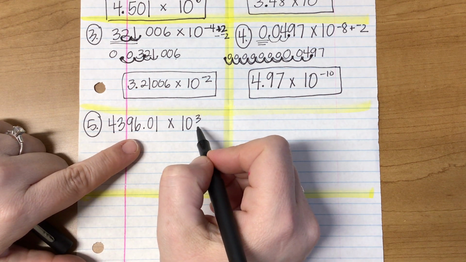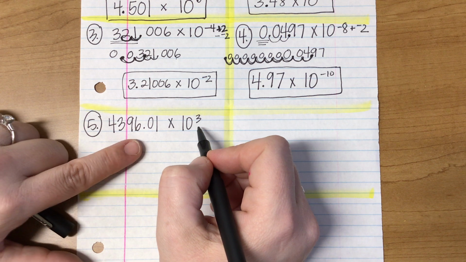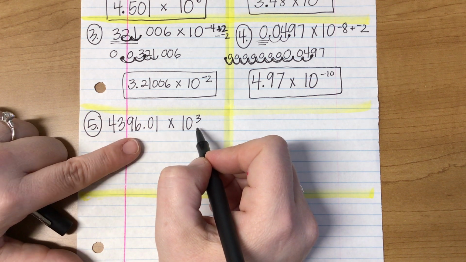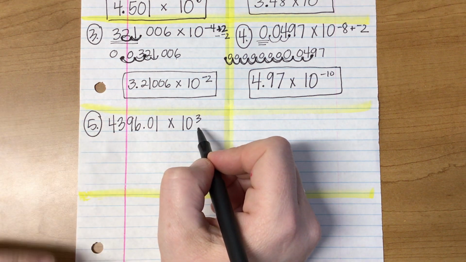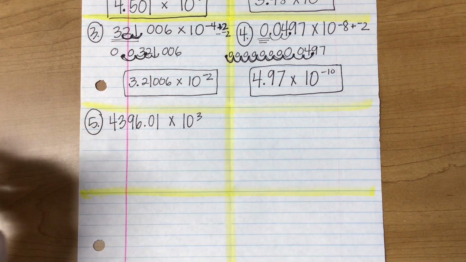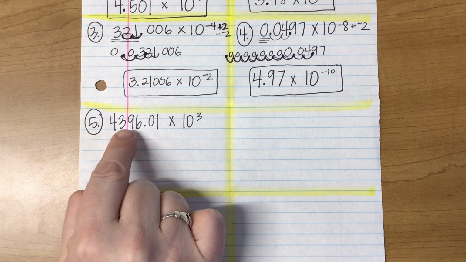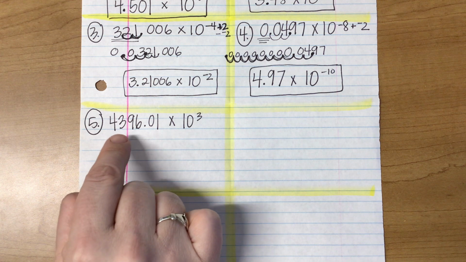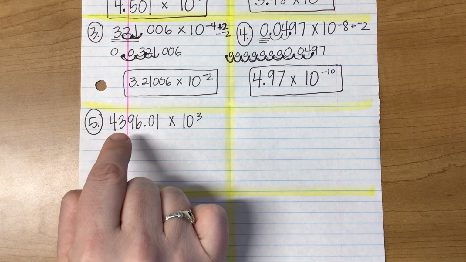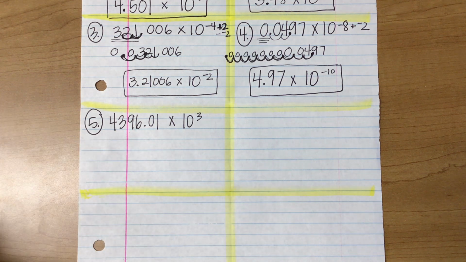In the chat, can you tell me what should the decimal become? This decimal is wrong. In the chat, can you type to me what should the decimal be? Good, Ben. What should the decimal be?